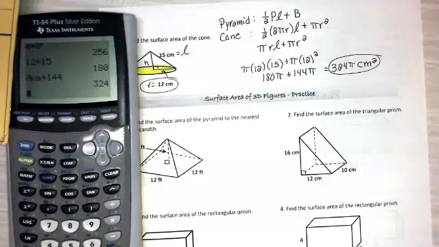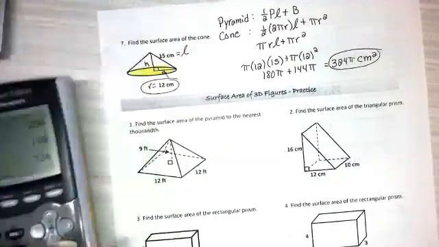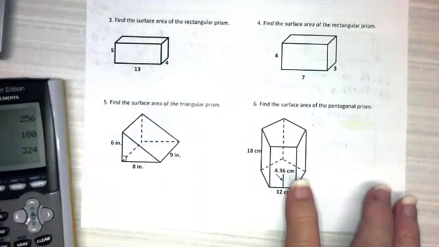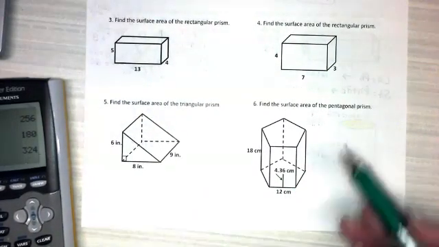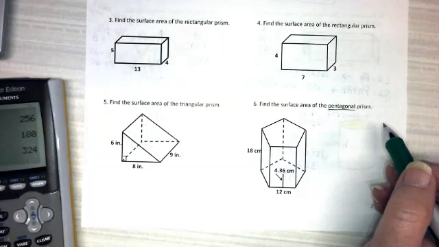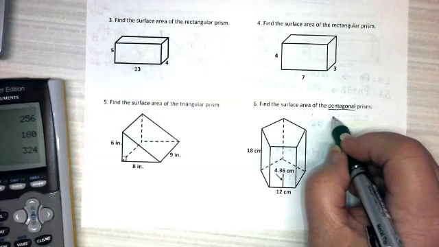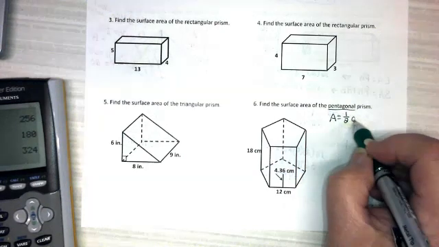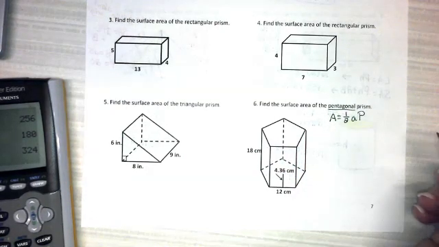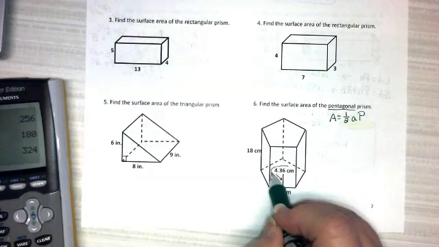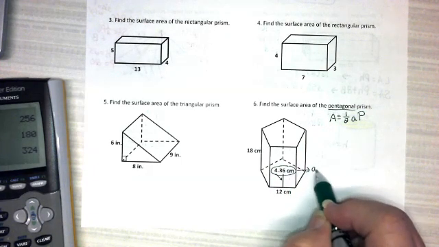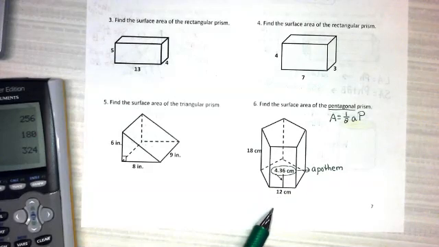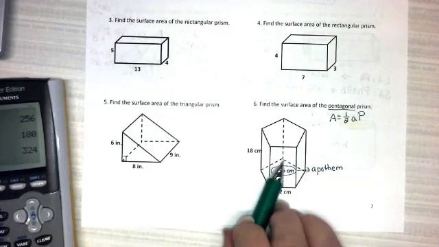So you have some practice problems to do. And let me point out one more thing while we're here. If you look at number 6, the base of this one is a pentagon. And the way we find the area of a regular pentagon was 1/2 apothem times perimeter. This 4.36 is the apothem. So just a little note to help you when you're solving that. And capital P still stands for perimeter of the base.